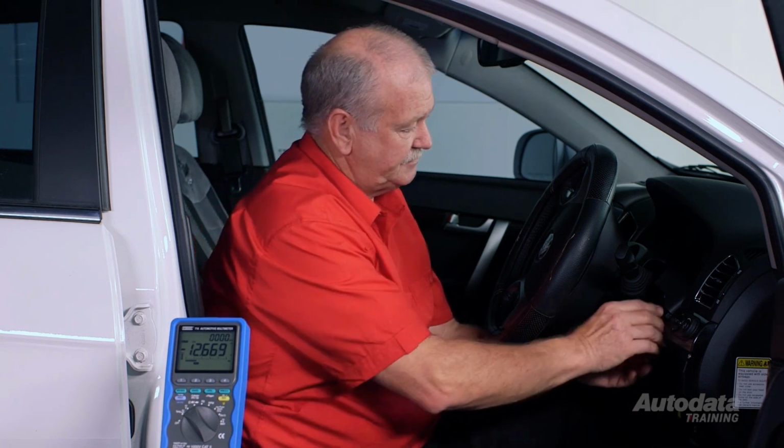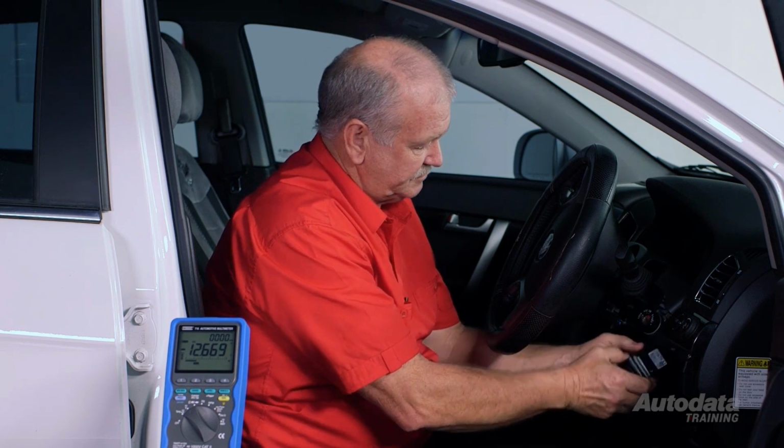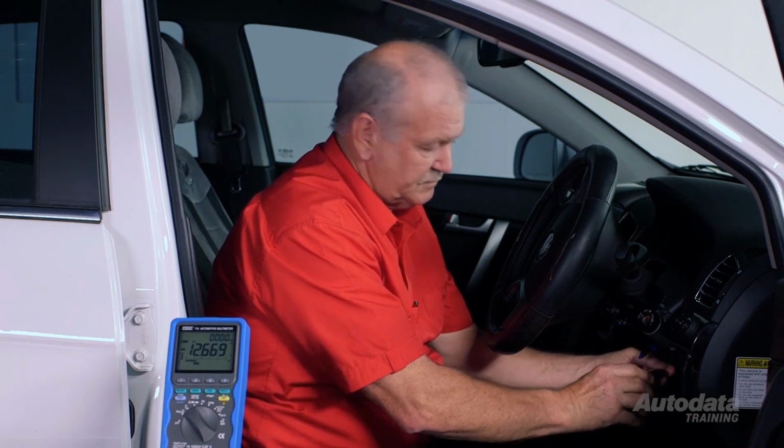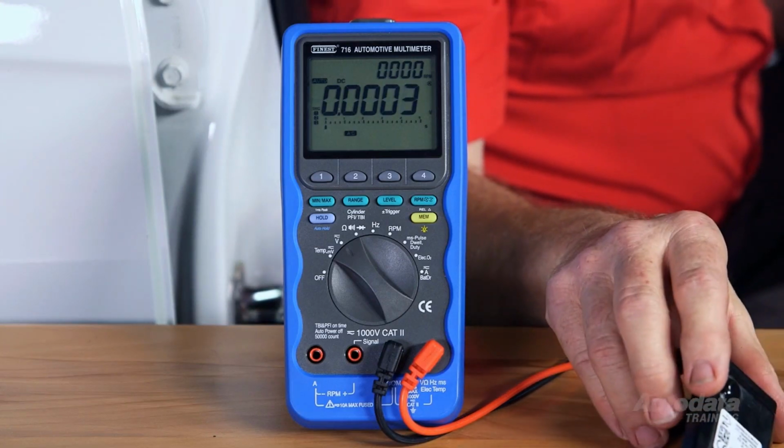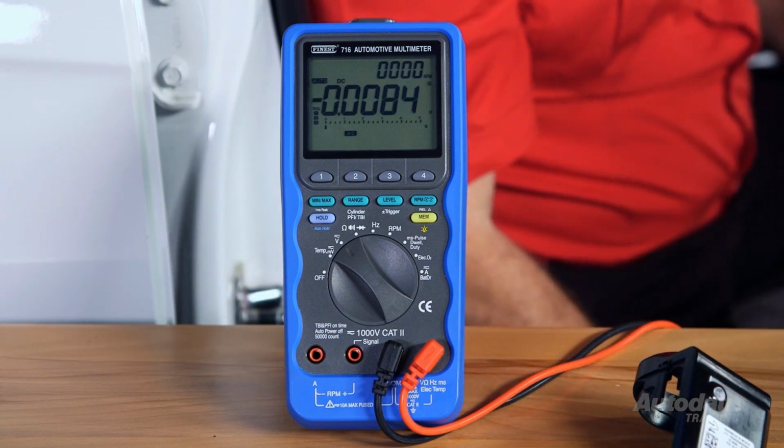And if we look at our schematic, that goes to the immobiliser. Next thing to do is remove it. With the immobiliser removed, we can see that the voltage is now gone. That means the short to ground must be in the immobiliser, so we'd replace it. If the voltage didn't disappear after removing the immobiliser, it must be in the wiring between the immobiliser and the star connector.